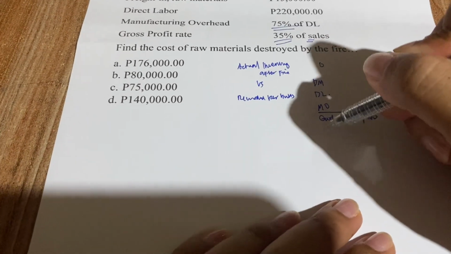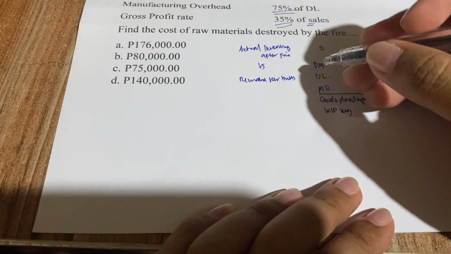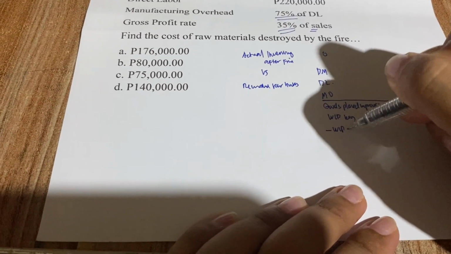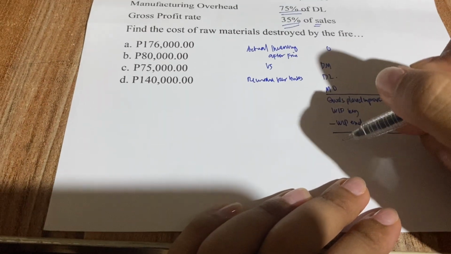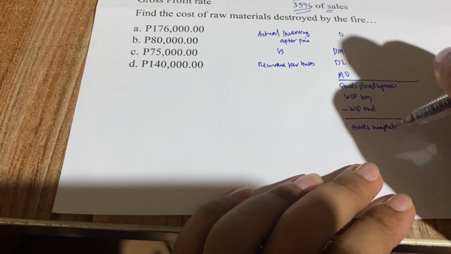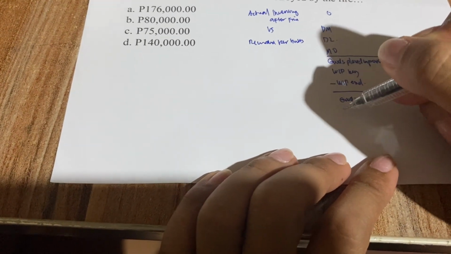And then, add mo yung work in process na beginning. Tapos, less mo yung work process end. So, ang answer niya yan, goods completed o yung mga natapos na. Tapos, yung mga natapos na, add mo yung finished goods na beginning.